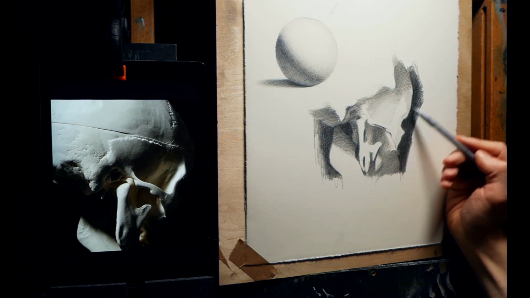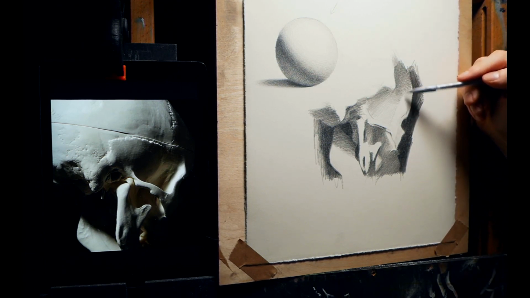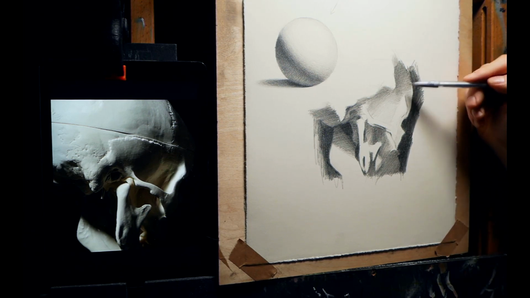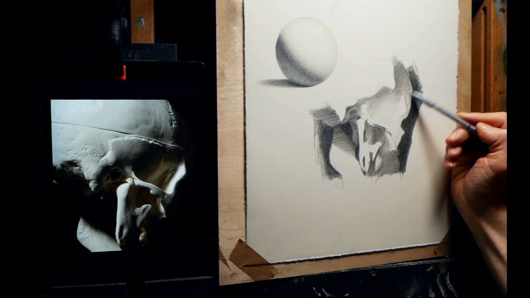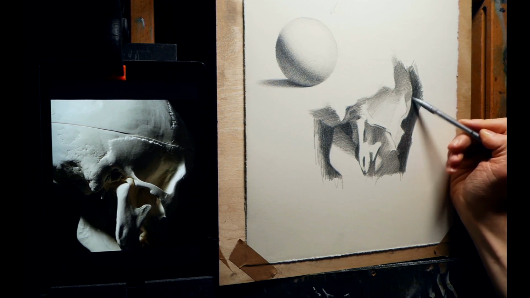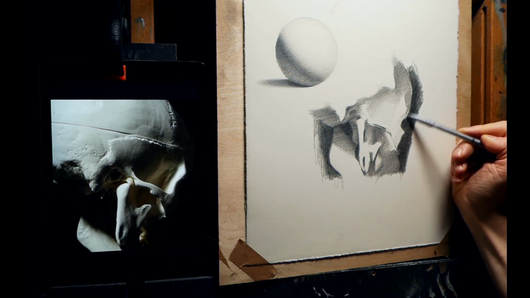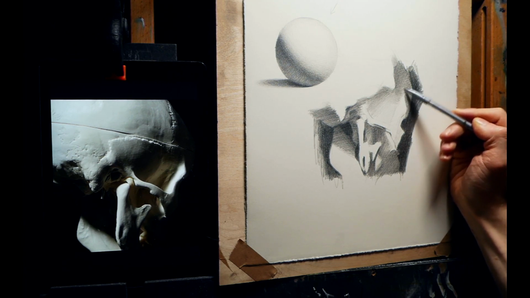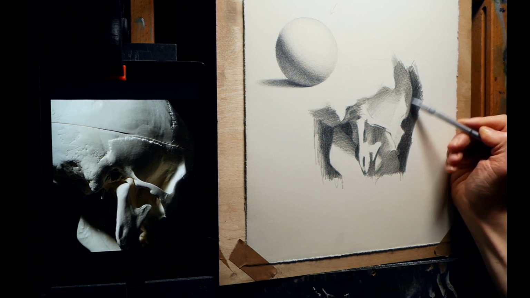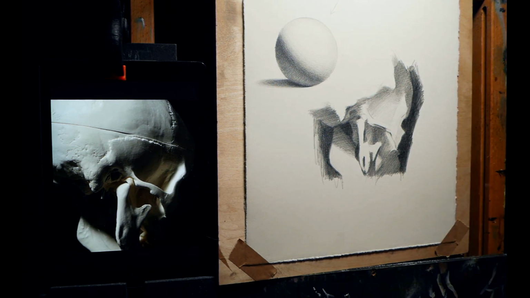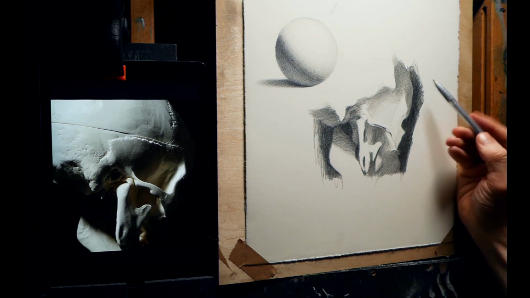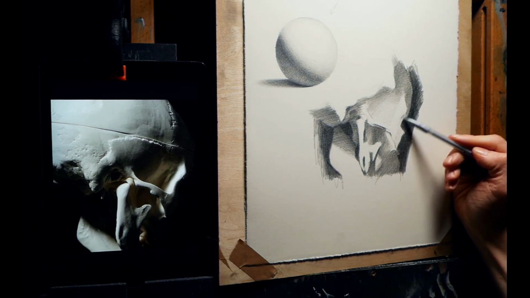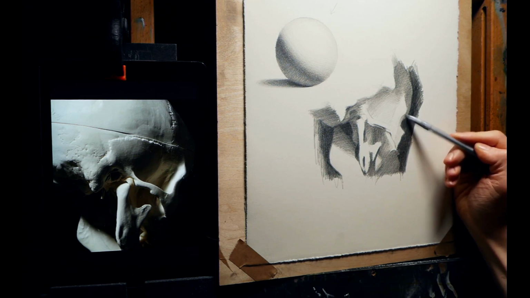But I've almost got a first pass over all these tones in place now. So again, the front of the skull here doesn't receive too much light, so it's not super dissimilar. It's not that far off the darker value of the background.